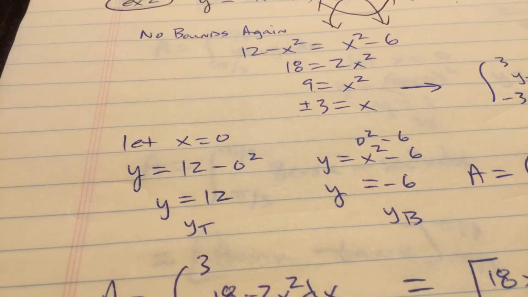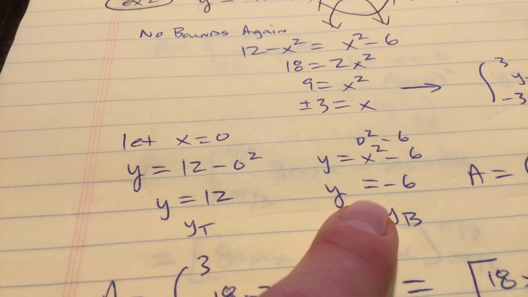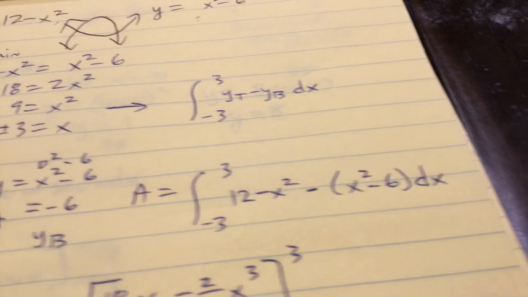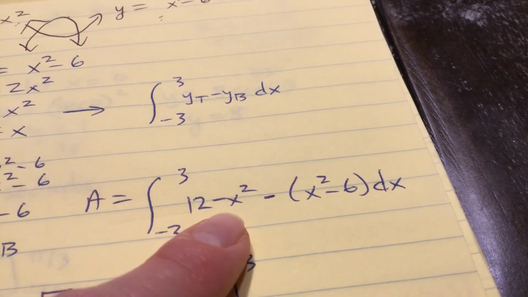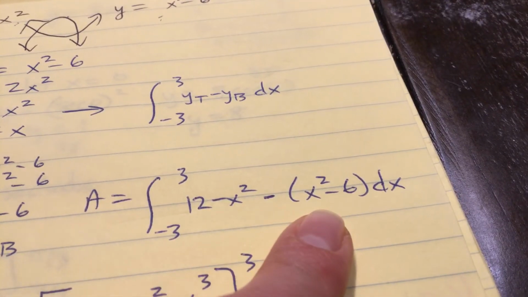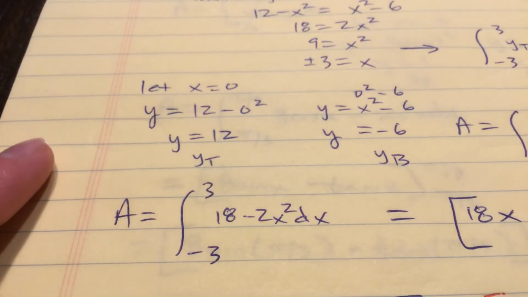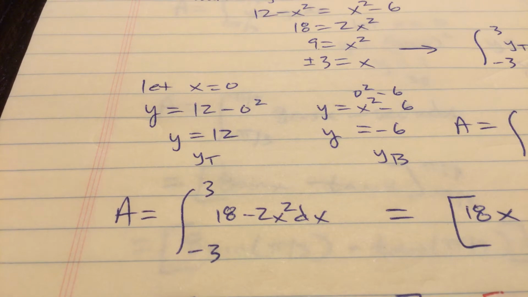Again, plug 0 in. I get 12. It's definitely bigger than negative 6. This is y top. Y top is the 12 minus x squared, minus y bottom, which is the x squared minus 6. Clean that up. 18 minus 2x squared. 1 power up divided by the new power.